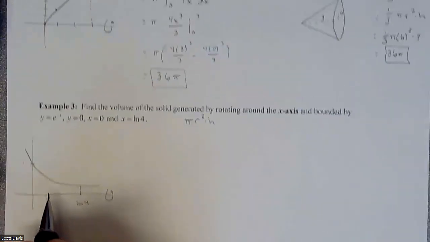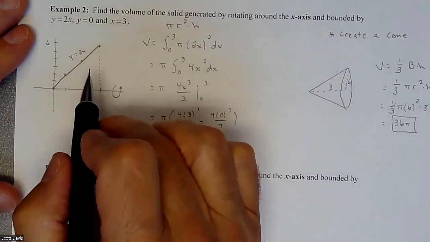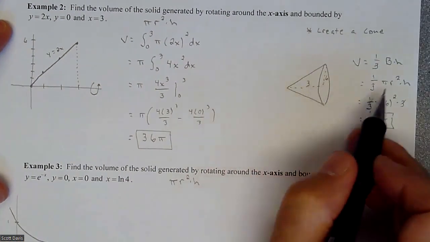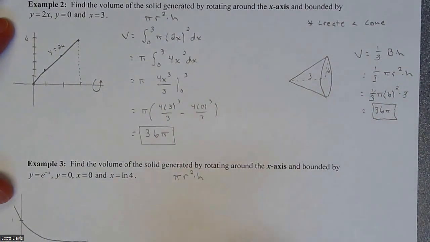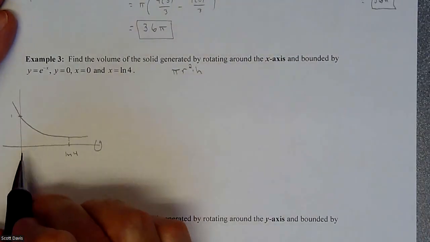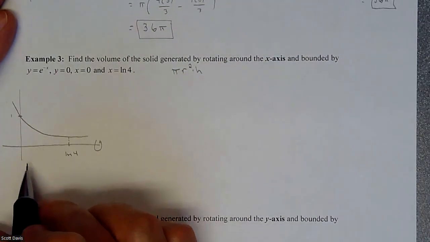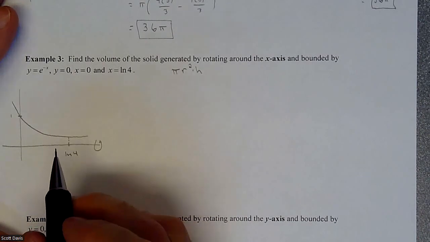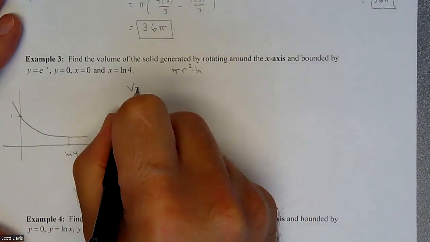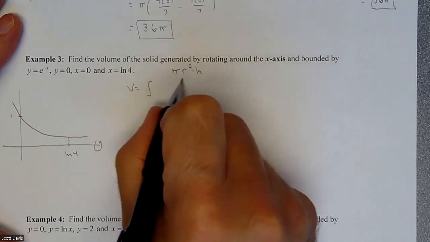So it's not a geometric shape. In a previous example, we had a cone that was created, and so we actually could take a geometry way of looking at it. But we don't get something like that. So we're going to get some sort of a funnel-ish looking thing. So for our volume, we are going to be doing this.